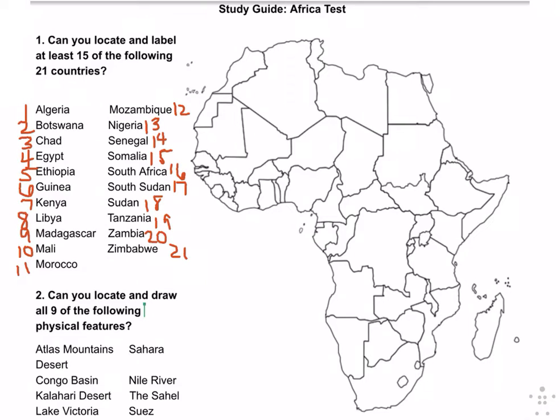So the very first one is Algeria. So Algeria is going to be number 1. It's towards the north. Now we have Botswana. Botswana is above South Africa, so that is 2.